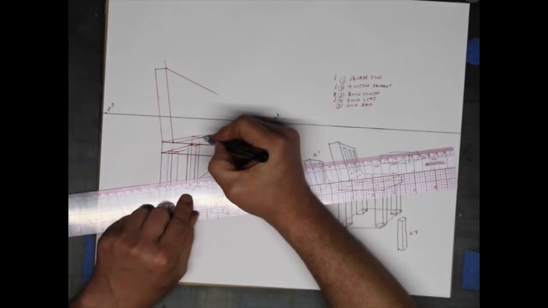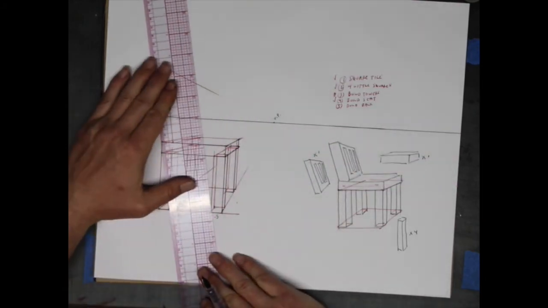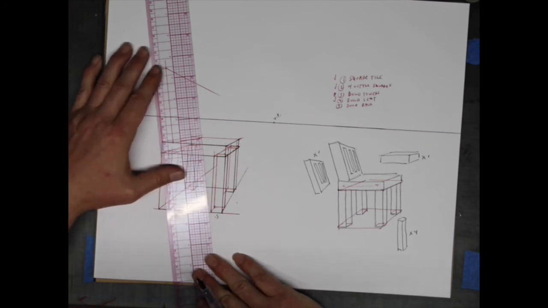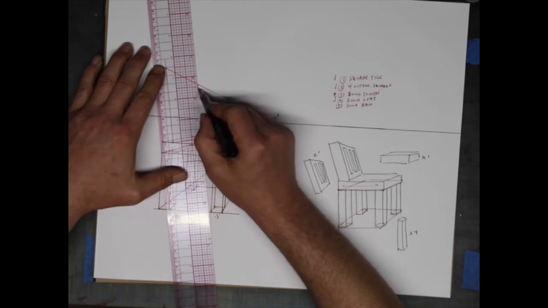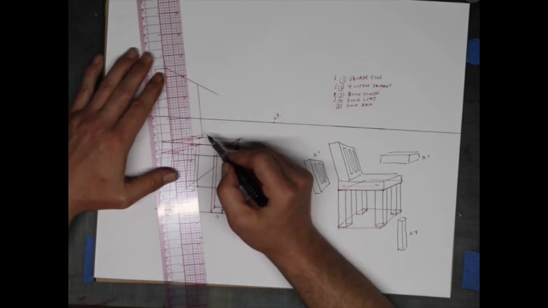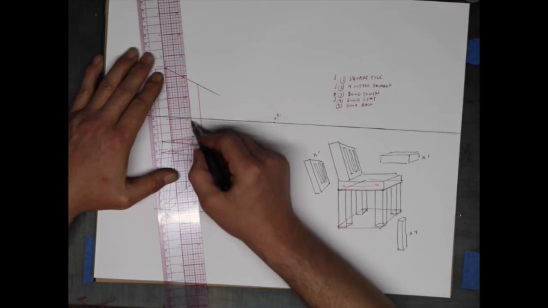So now we know that the seat ends here and here. Let's tilt the same way as the front of the back. Here. And here.